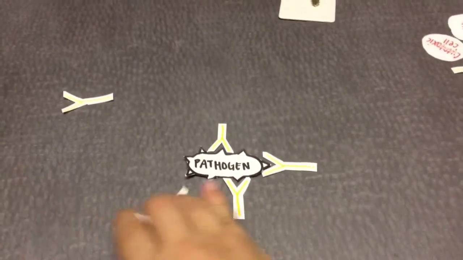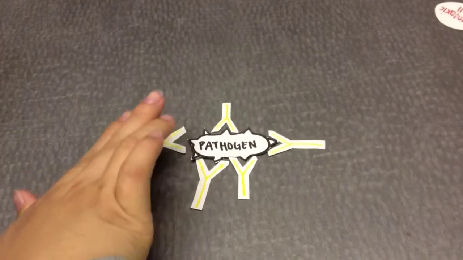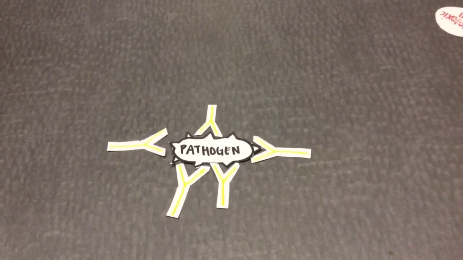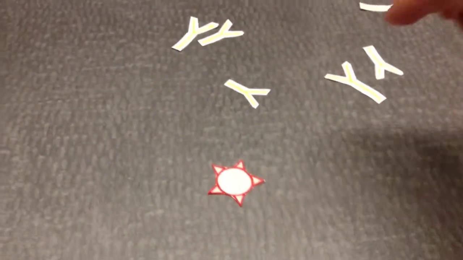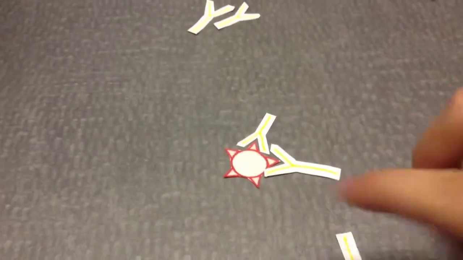So it binds onto it and basically just keeps it in place and doesn't allow it to move, causing further damage to the system. Complement occurs when antibodies bind to antigens, and when this happens, they end up forming a blood clot.